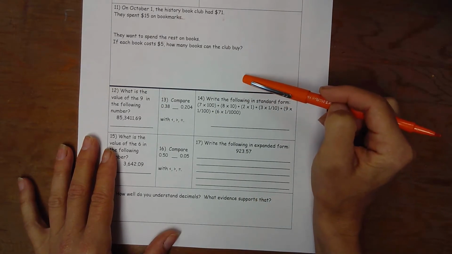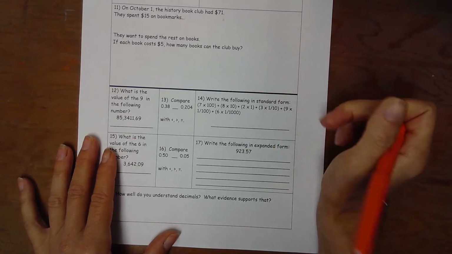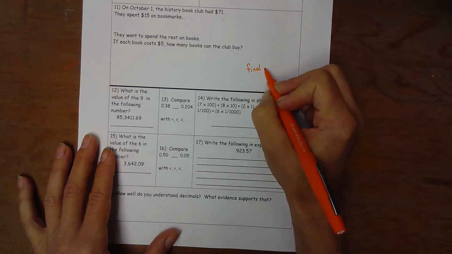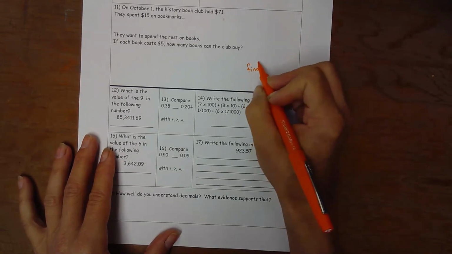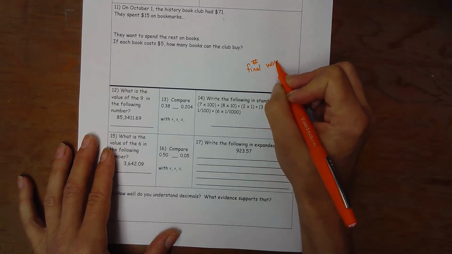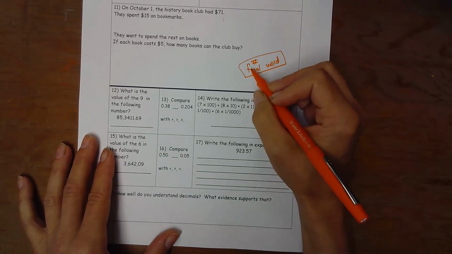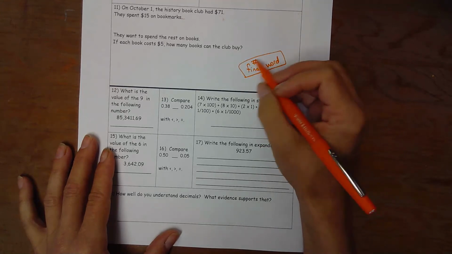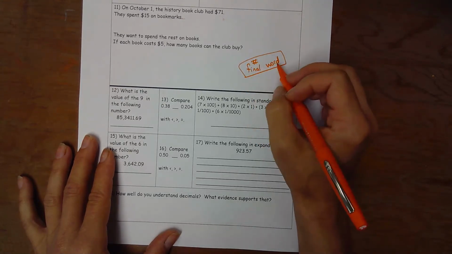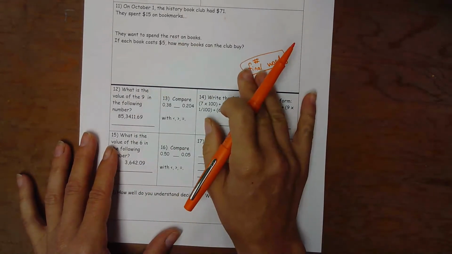Your final answer, please circle it so it's really easy for me to find. And your final answer should also have a word with it. So you'll have a number and a word. That number, what is this amount showing? Is it showing dollars? Is it showing bookmarks? Is it showing clubs? Is it showing Octobers? What is this final number showing?